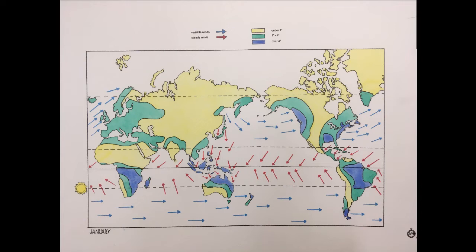Now we're back to winter. The sun's perpendicular rays are back on the Tropic of Capricorn. It's January. All that warm air is south of the equator. There are some areas still with heavy rainfall. Those ones that still have the heavy rainfall are definitely tropical.